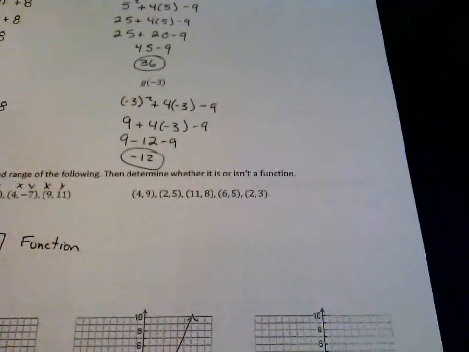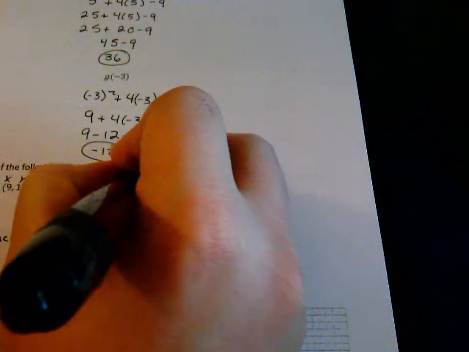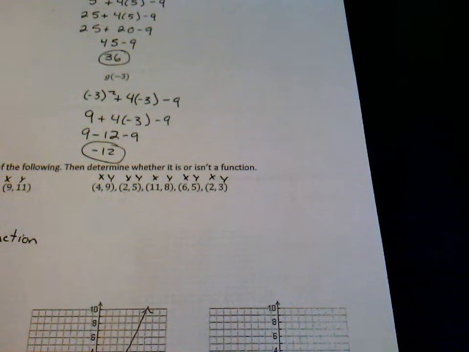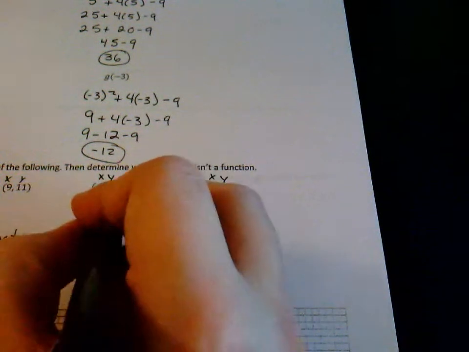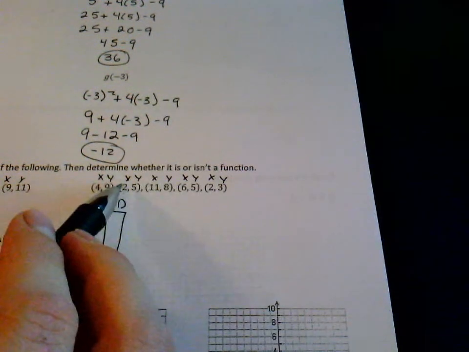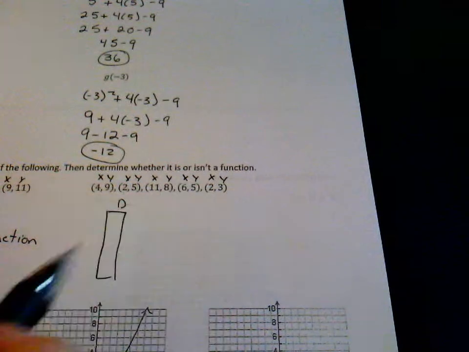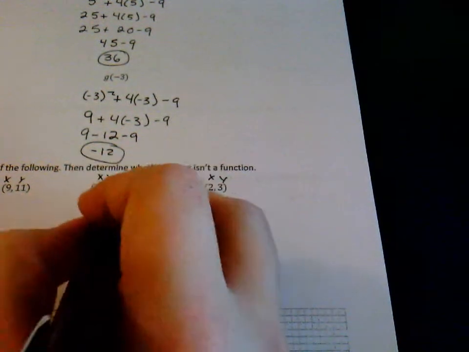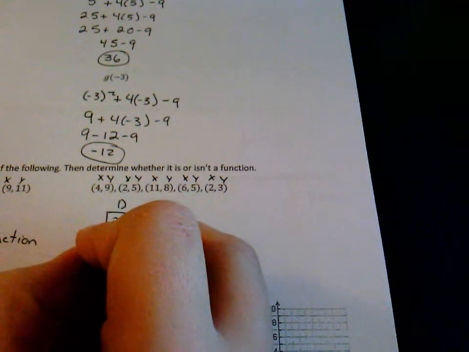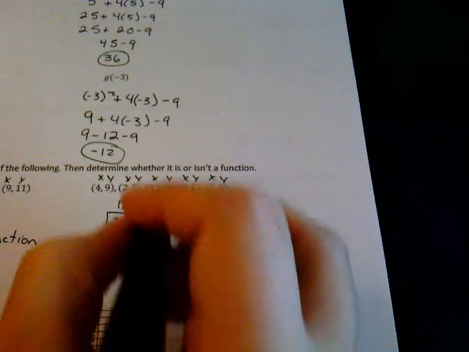Let's do the next one. Label all the X's and Y's. Alright. The domain is least to greatest without repeating. So we have 4, 2, 11, 6, 2. Well, the 2's repeat, so I'm only going to write them once. Goes 2, 4, 6, 11.